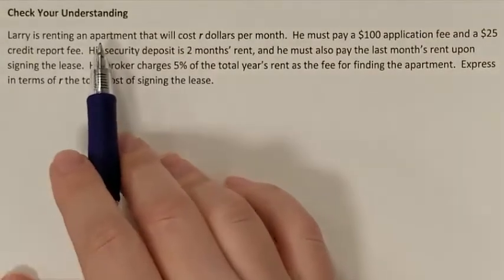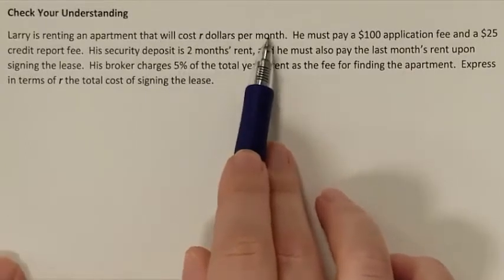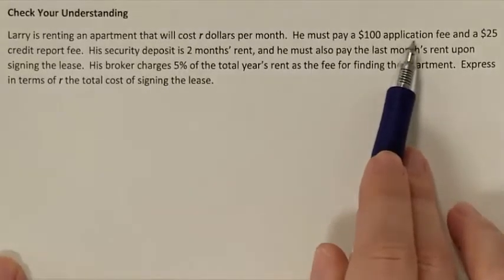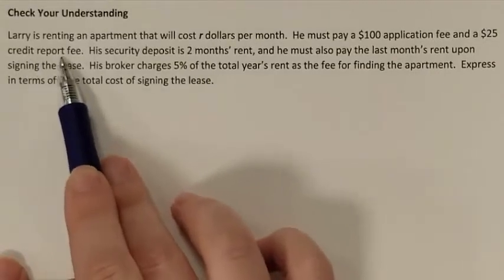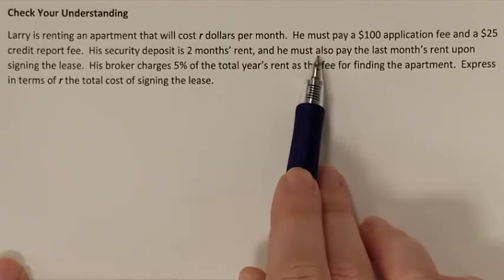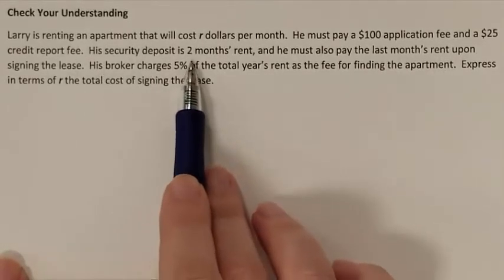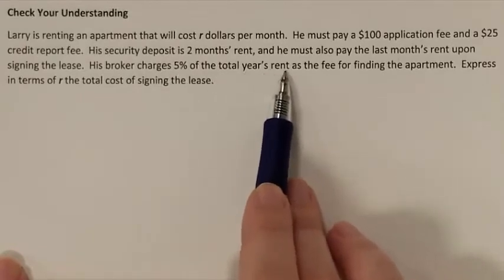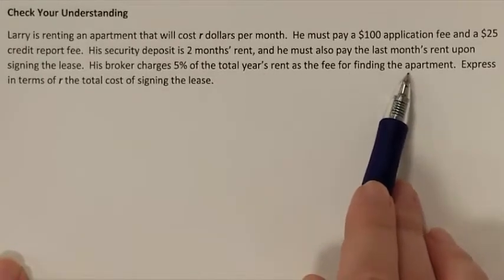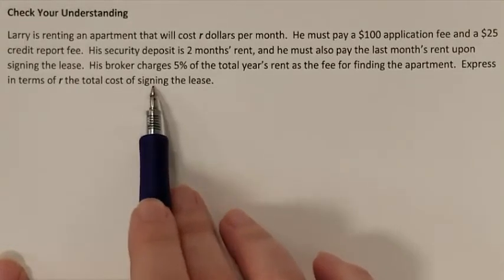Now let's go ahead and check your understanding. Larry is renting an apartment that costs R dollars per month. He must pay a $100 application fee and a $25 credit fee. His security deposit is 2 months' rent, and he must also pay last month's rent upon signing the lease. His broker is going to charge him 5% of the total year's rent as the fee for finding the apartment. Expressed in terms of R, the total cost of signing the lease.